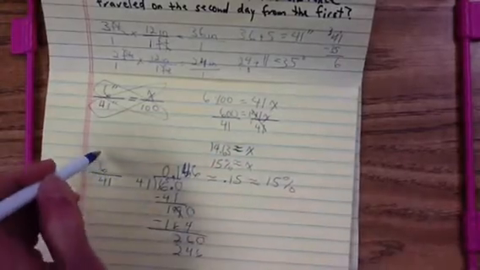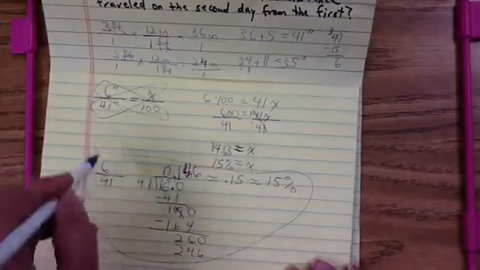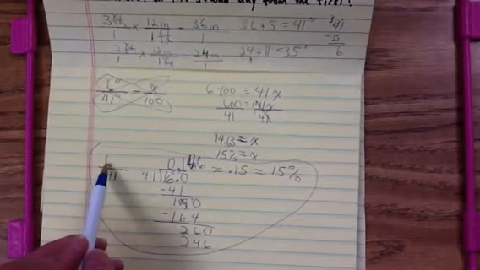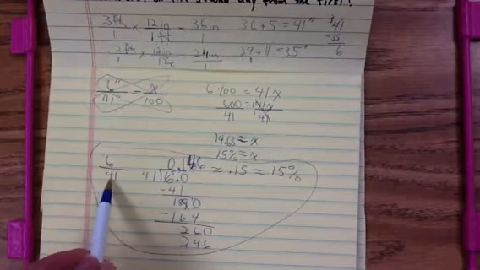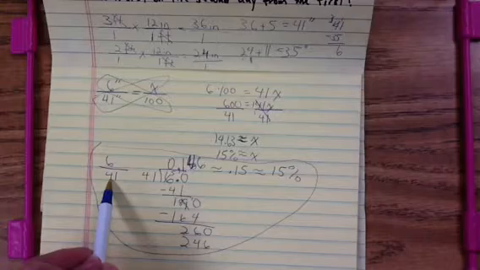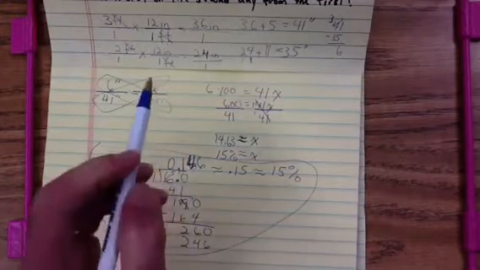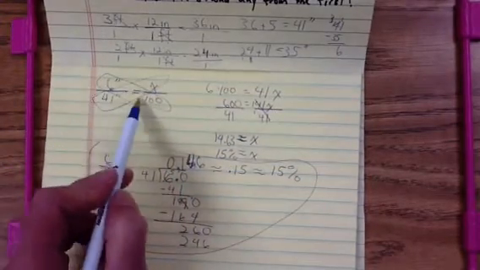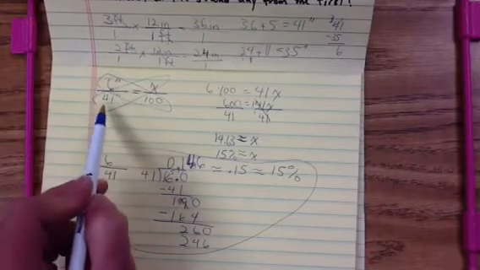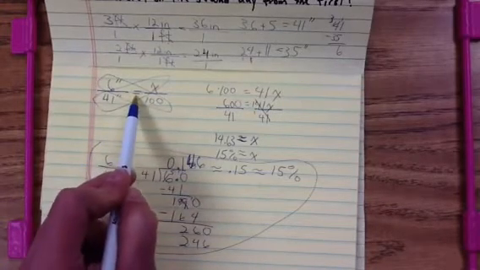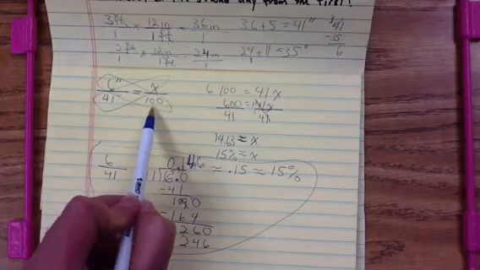So you can either solve it using this method here, which is just the amount change divided by the total original amount, or you can solve it with proportion. Amount change over the original amount equals the unknown percent change over 100.